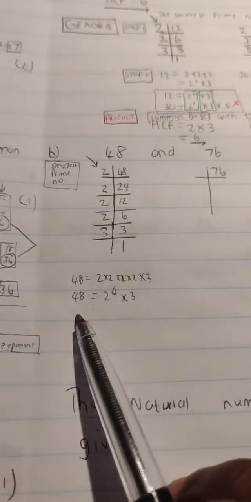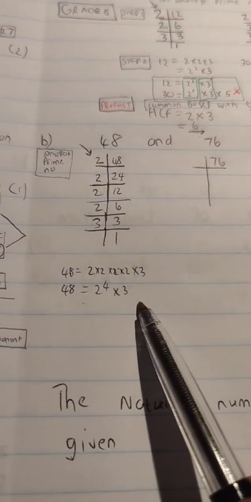These are prime numbers. So 48 is equal to 2 times 2 times 2 times 2. How many 2's do you have? 1, 2, 3, 4. So that's 4 of them, times 3. That is the product of prime numbers of 48. It's 2 to the power 4 times 3.